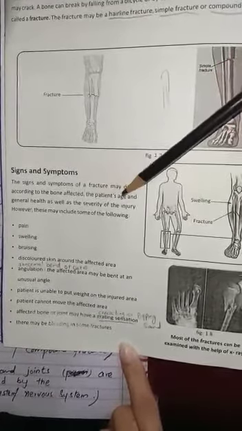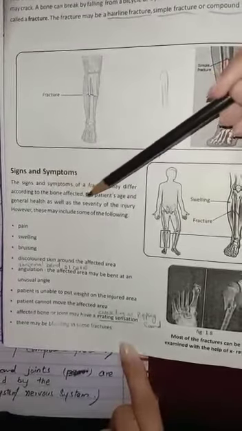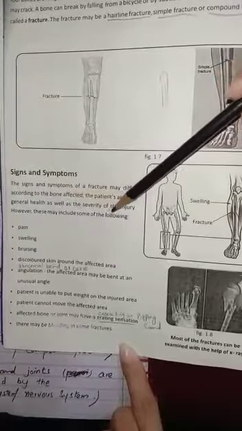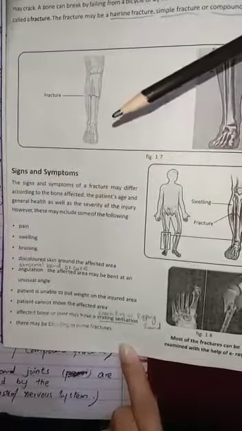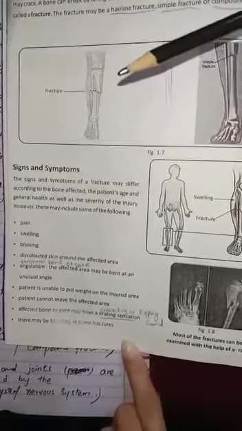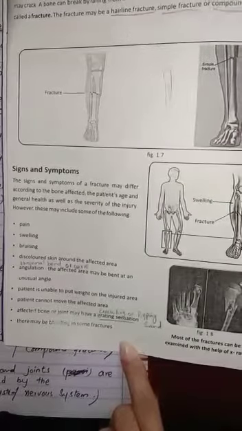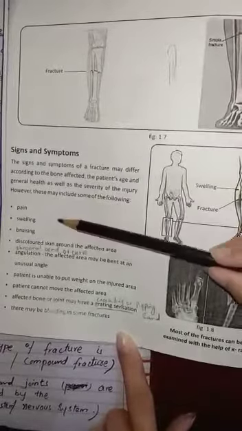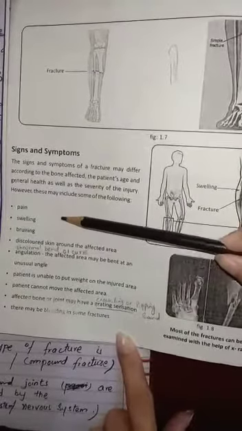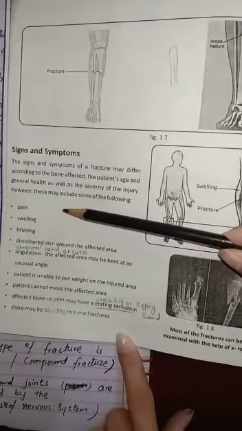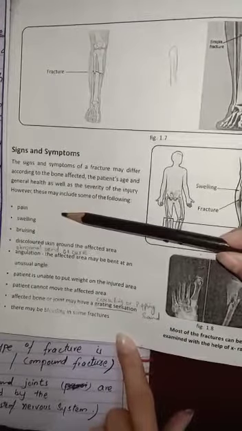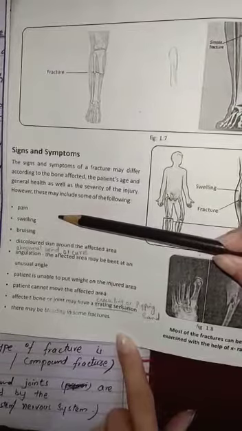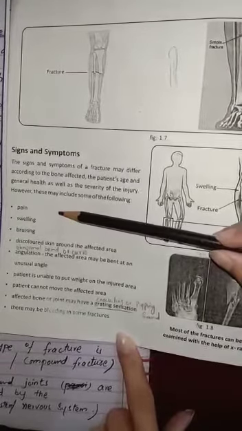The patient's age and general health, as well as the severity of the injury. However, these may include some of the following. So it also varies from patient to patient, from age to age. Okay, so what are the symptoms? Number one, pain. For example, if you fell from the bicycle, then you will feel very severe pain in the bone. So this may be the symptom or sign of the fracture.